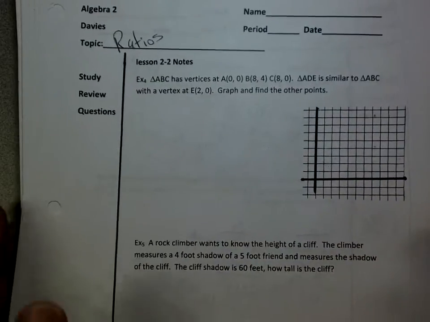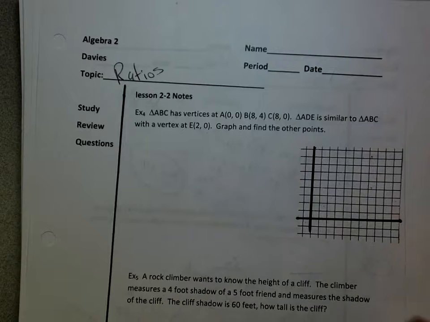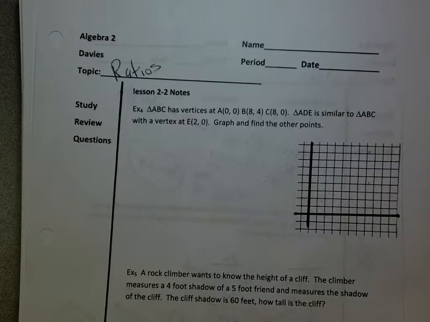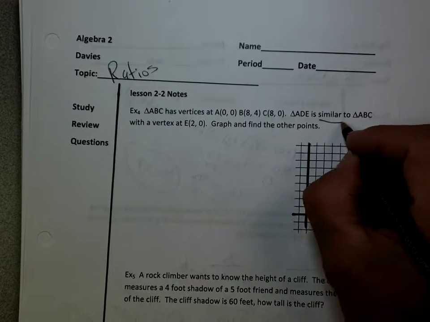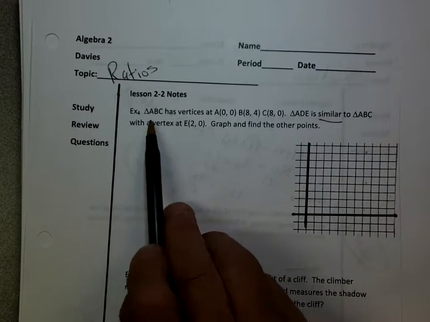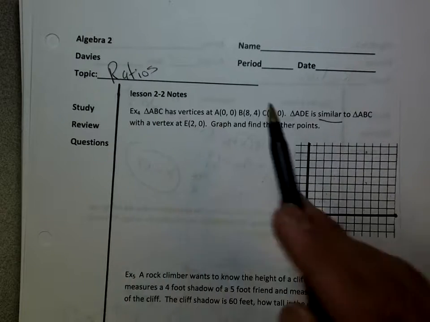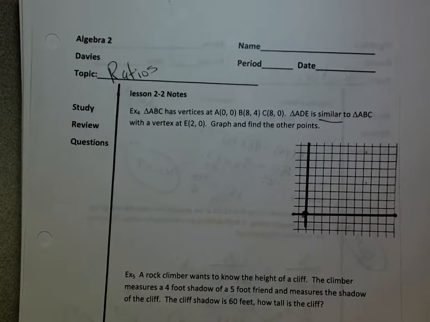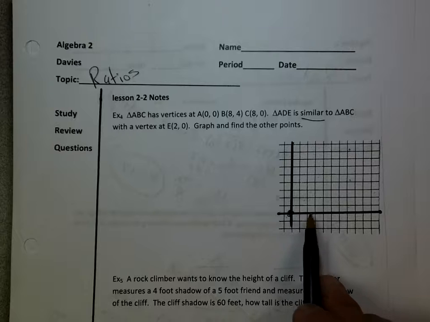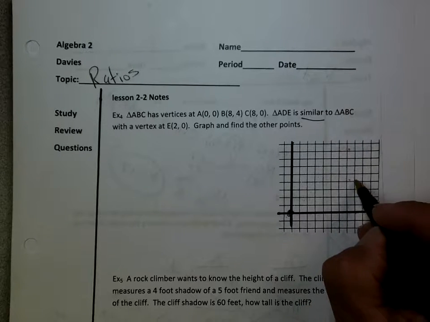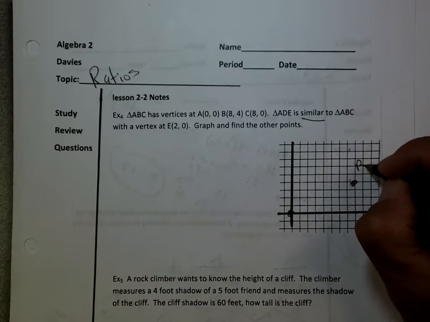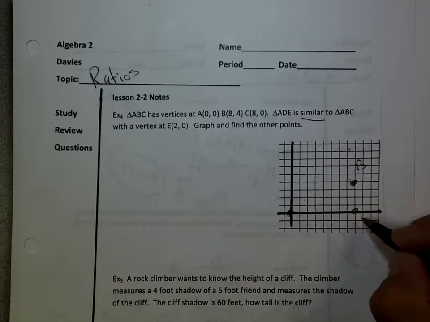All right, this is where I tried to start, but obviously, you know. So this looks like a geometry lesson. I think we did do this in geometry. So let's go ahead and try and set it up to similar triangles. We did this last year in geometry. So triangle ABC has vertices at 0, 0. All right. 8, 4. 1, 2, 3, 4, 5, 6, 7, 8. 1, 2, 3, 4. There's my B. And at 8, 0. There's C.